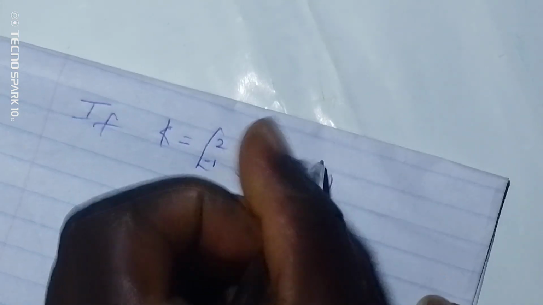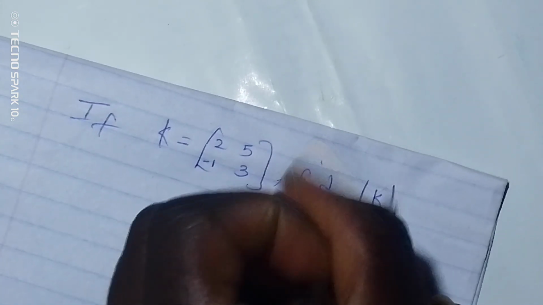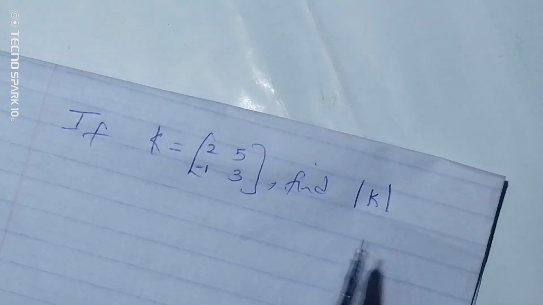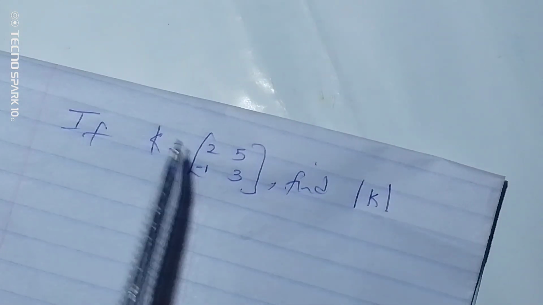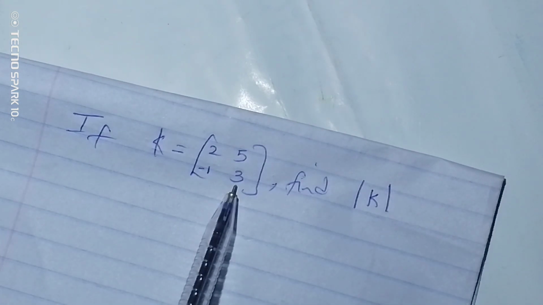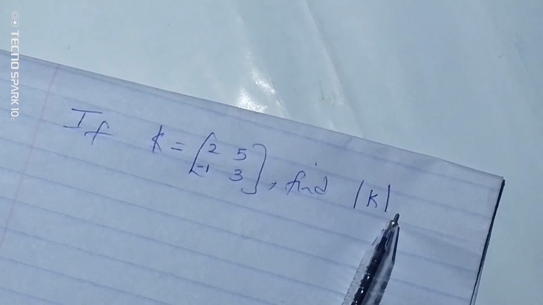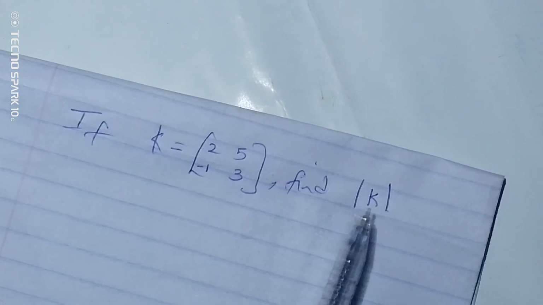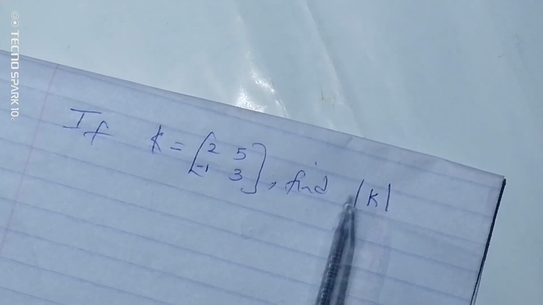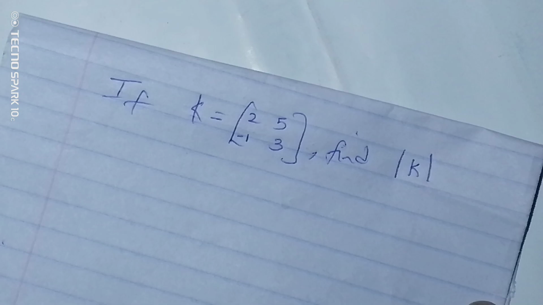Find the determinant of K. So it's exactly the same thing. K is just the element you have here. Now when they say find, you see this symbol, it means find the determinant of the matrix K. K is a matrix. So when you have this symbol on it and they say you should find this, that means you should find the determinant of the matrix.